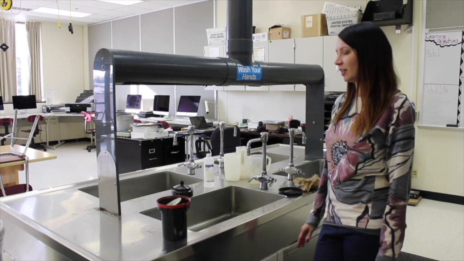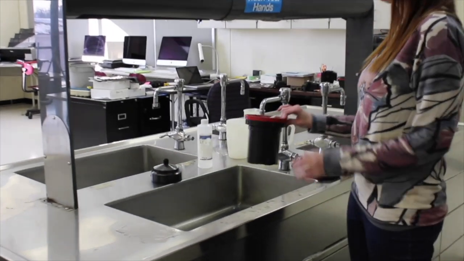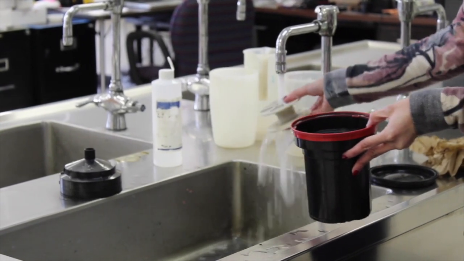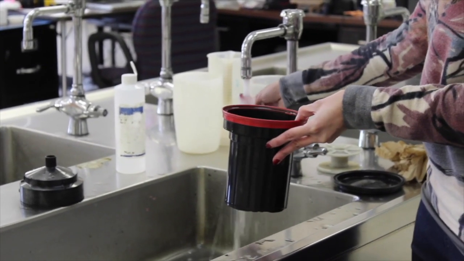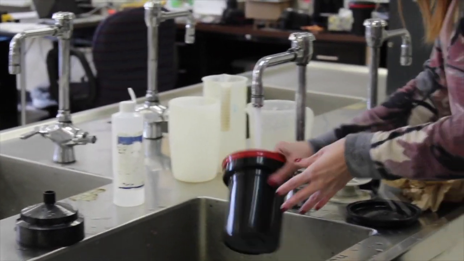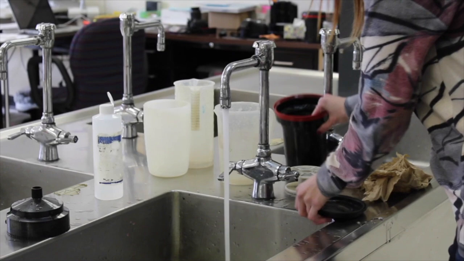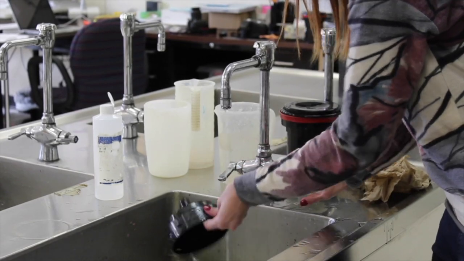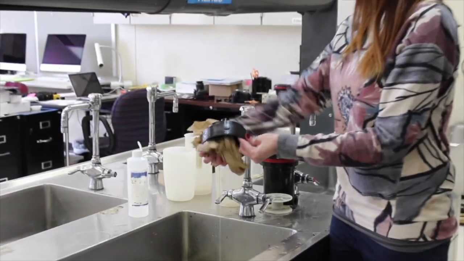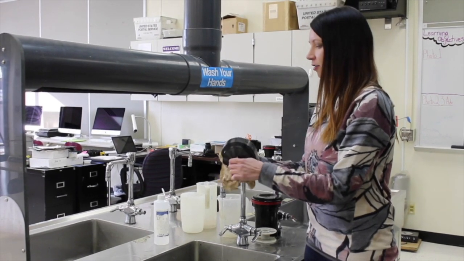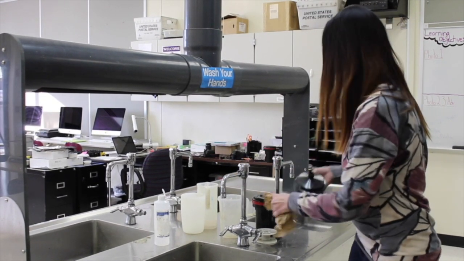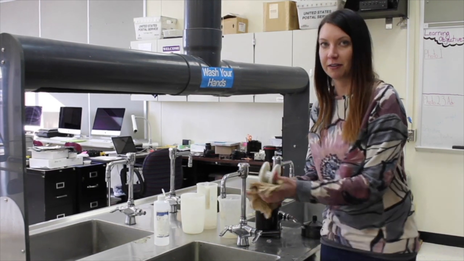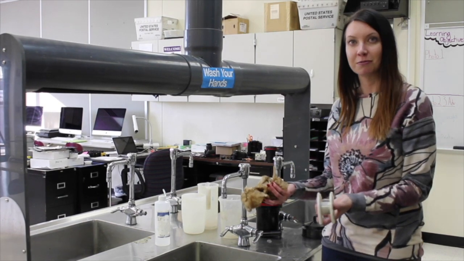So the final step of developing your film is cleaning up all of your equipment. So you want to make sure that you rinse all the pieces of equipment thoroughly to get rid of any photo flow and other chemical residue. And then using a paper towel, just give it a quick dry so that the next block has dry equipment to work with. If you need more than one paper towel, use it.